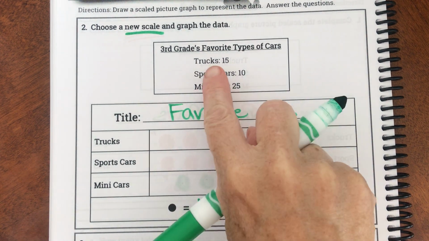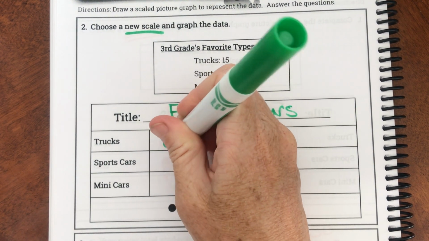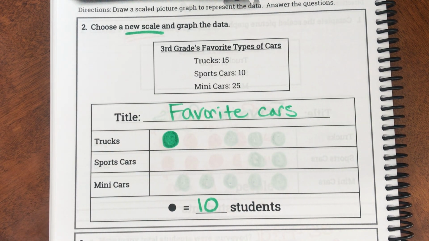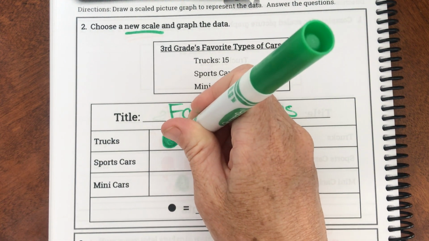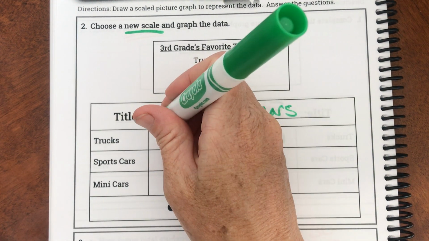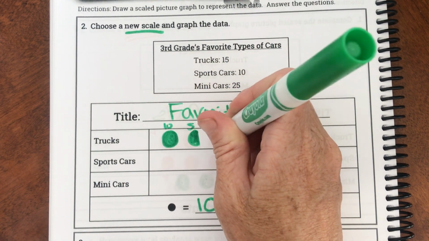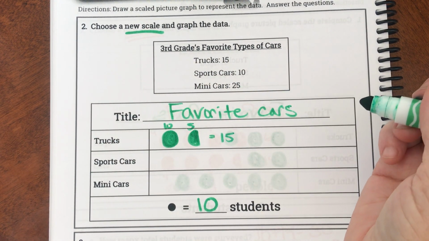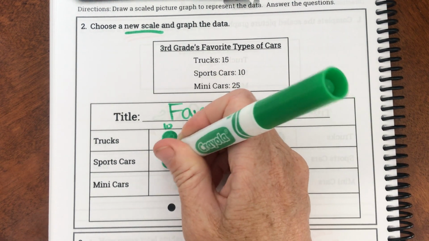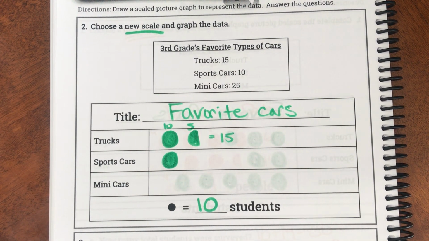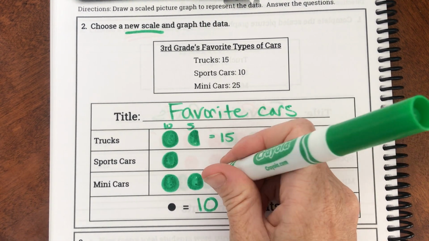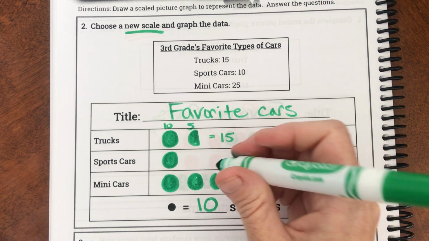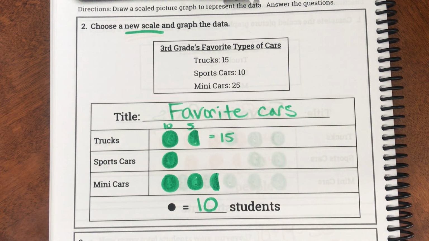So trucks, we know that it's 15 people, so we could do 1 full-size circle, which will give us 5 people. And if we did a half circle, there's our other 5. So that would be 10 plus 5, which equal our 15 people. For sports cars, it's just 10, so it would just be 1 circle. And for mini cars, it'd be 10, 20, and a half a circle.